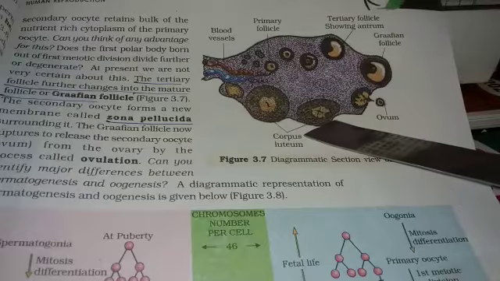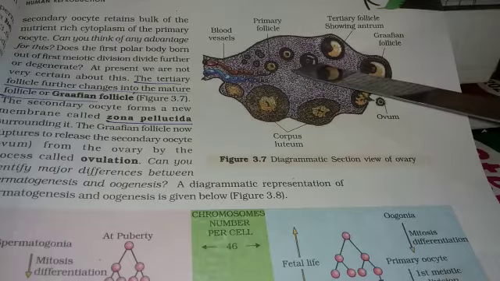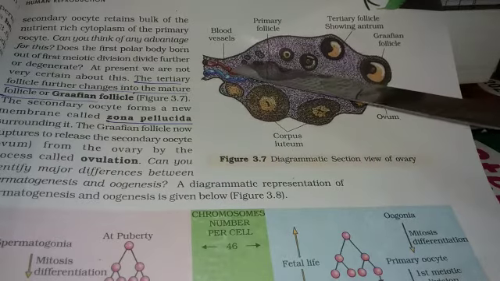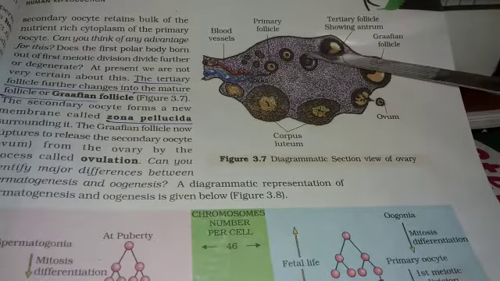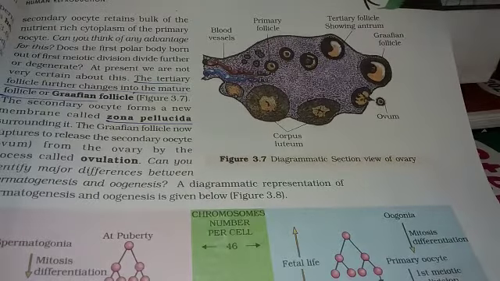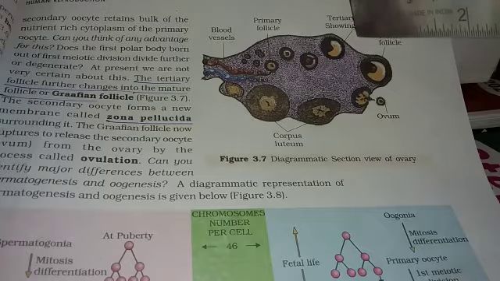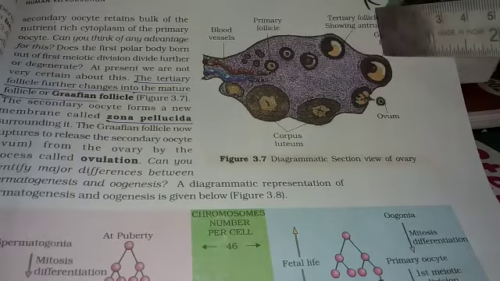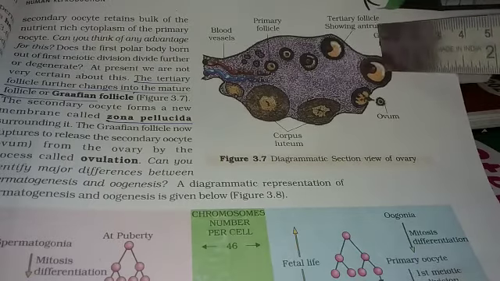The cortex of the ovary contains many small primary follicles, the developing eggs, as well as secondary and tertiary follicles. Follicles are the developing ovum. Here we can see the different stages of development of the egg, and a mature one known as the Graafian follicle.